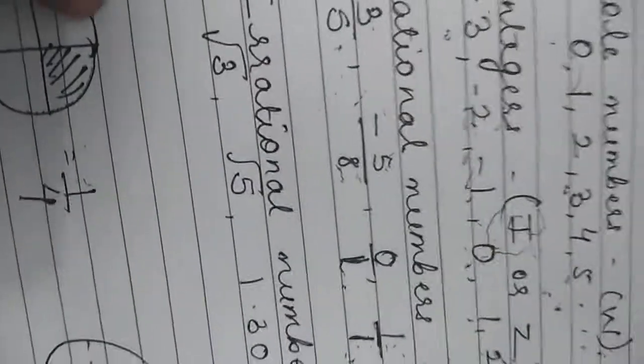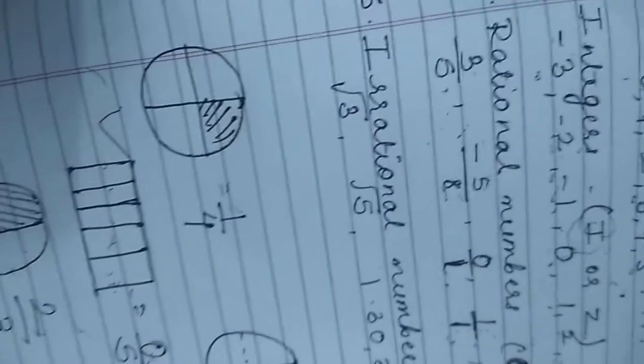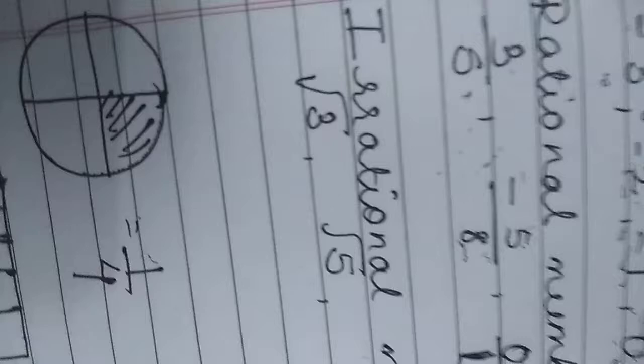Let us see some properties of rational numbers. What are the properties? See, the sum of two rational numbers is always rational. When you add two such numbers, the sum is always rational. The difference of two rational numbers is also a rational number. The product of two rational numbers is always rational. When a rational number is divided by a non-zero rational, we always get a rational number. So these are the 4 properties of rational numbers.